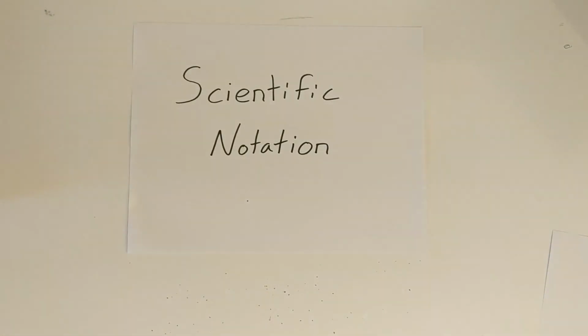Today's topic is scientific notation. We're going to be talking briefly about what scientific notation is, but more importantly, we're going to be talking about why scientists use scientific notation. Why do they have a special way of writing down numbers?